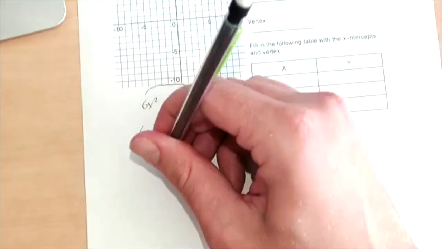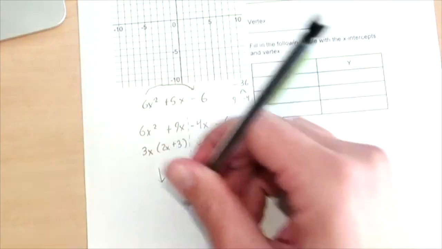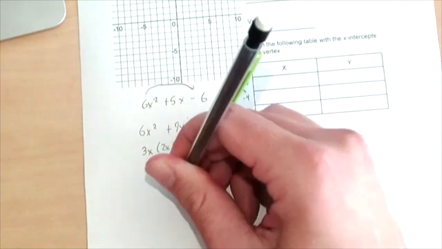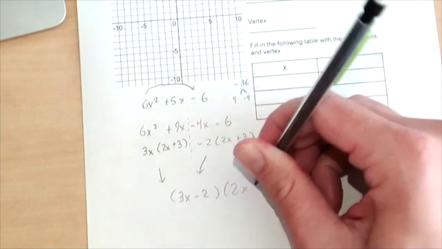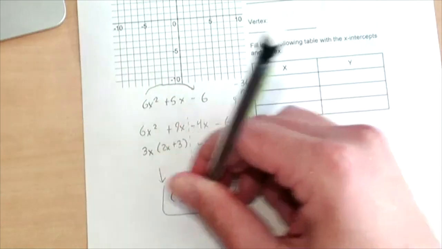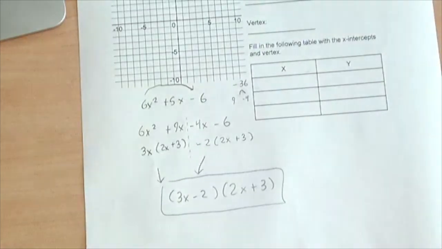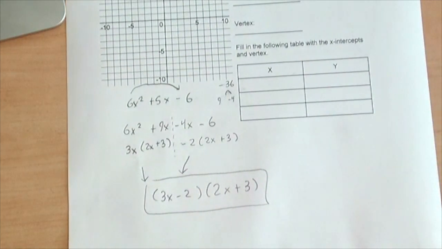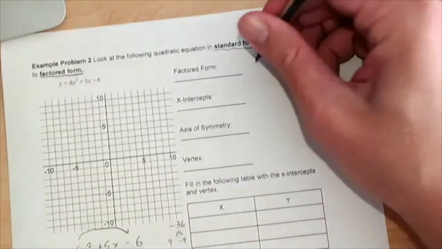Then we take those greatest common factors and they become one of my factors. And what they have in common is the other one. So we now have the factored form, and I'm going to write this here.